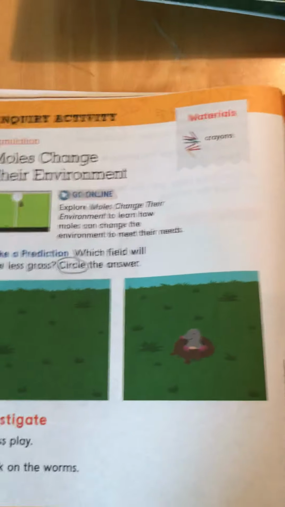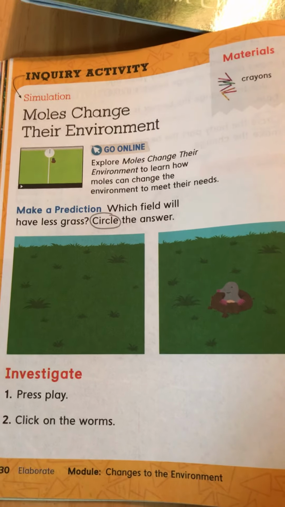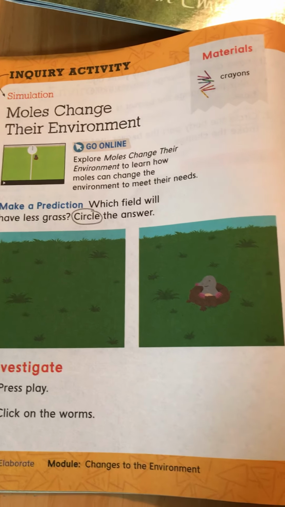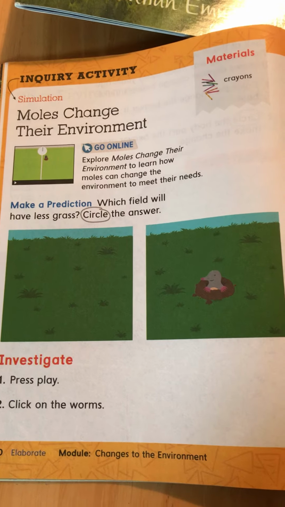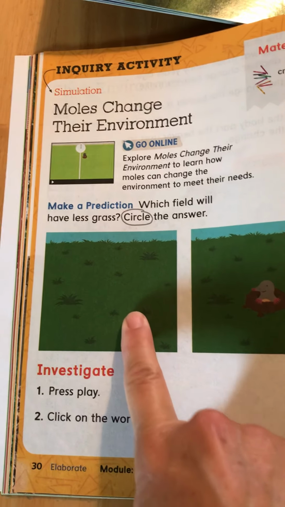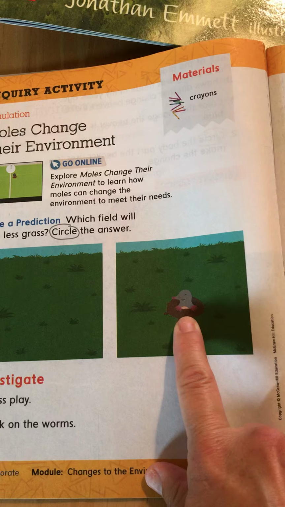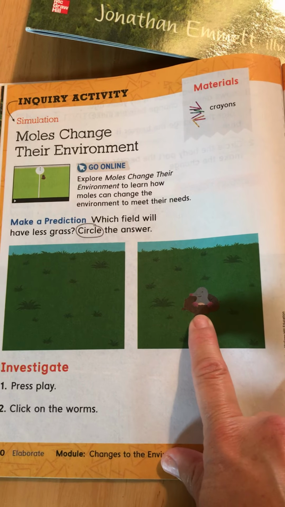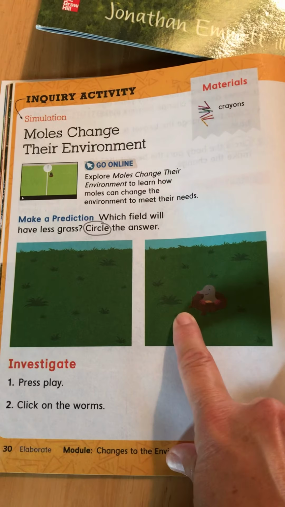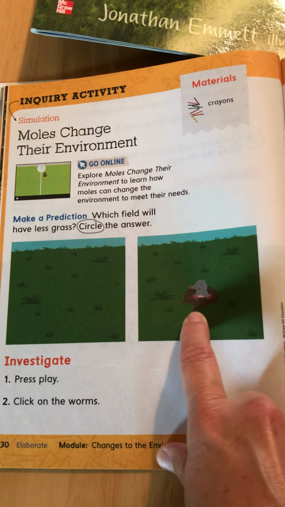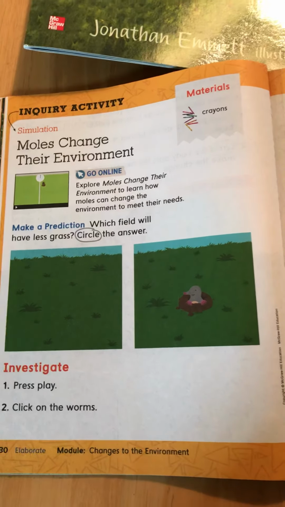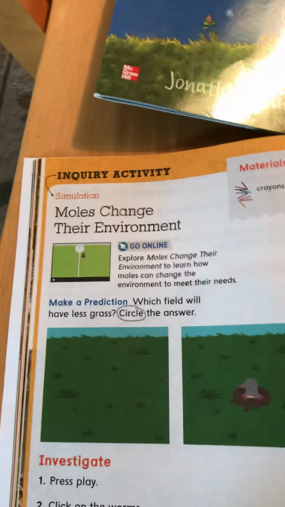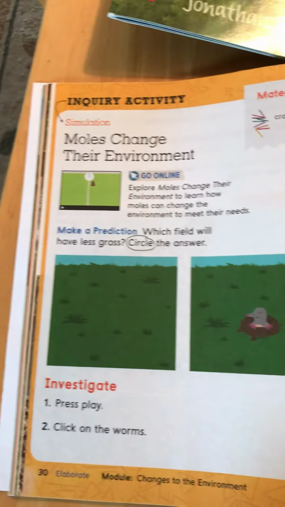Today for science, we're going to go into our science journal, the one with the woodpecker, and we're going to talk about how Mole is going to change this ground. I'm going to play a simulation on the computer, and one side is going to have no mole and one side is going to have a mole. I want you to notice the changes that happen on the ground with the mole burrowing and tunneling to try to find food. So the question for today is, you're going to make a prediction.